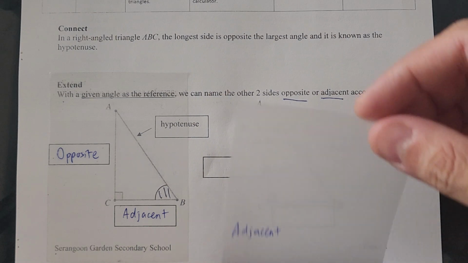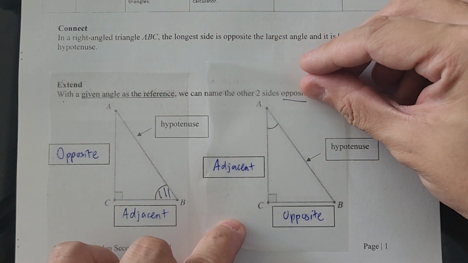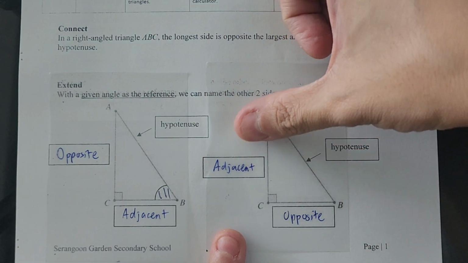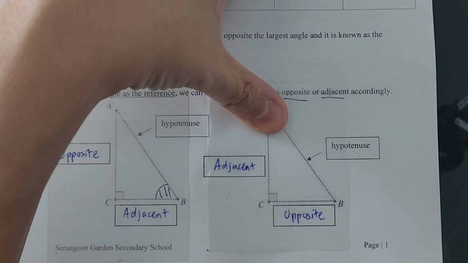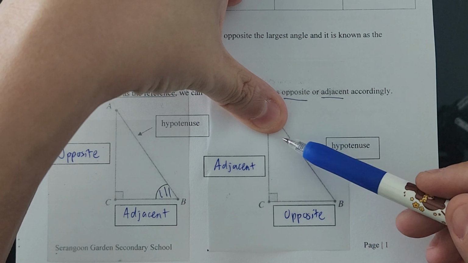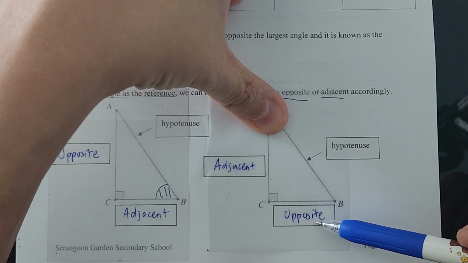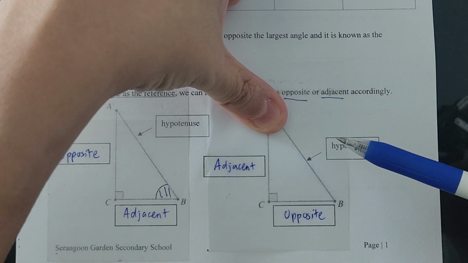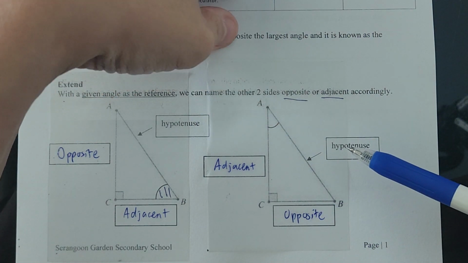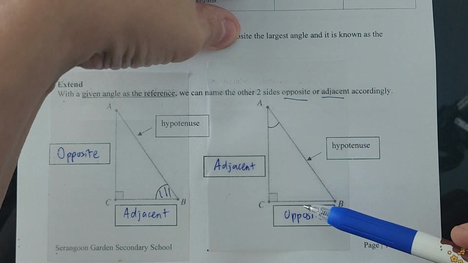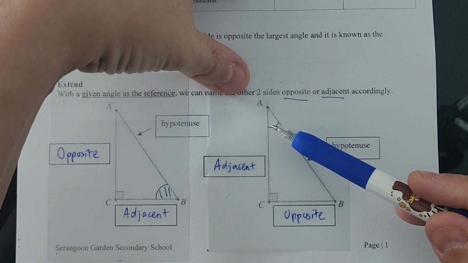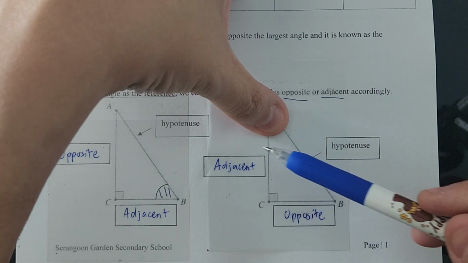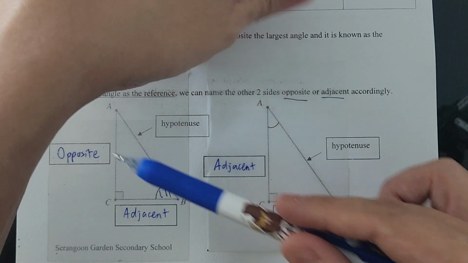I hope you have tried it out. This is the answer. This is the mark angle. Same thing, I place my finger, or thumb in my case, at the mark angle. The length that's not touching it is opposite to it, and this is the adjacent. In conclusion, we always label the hypotenuse first, then depending on where the mark angle is, my opposite and my adjacent will change accordingly.